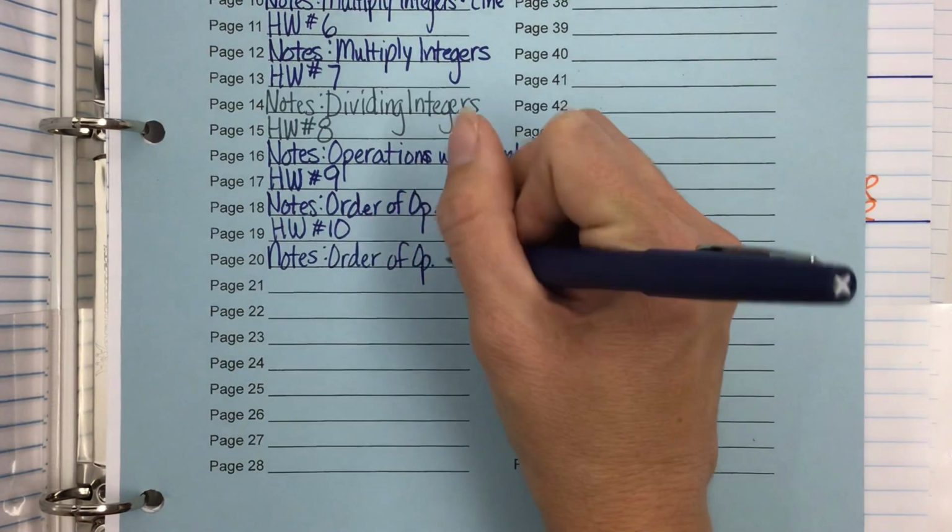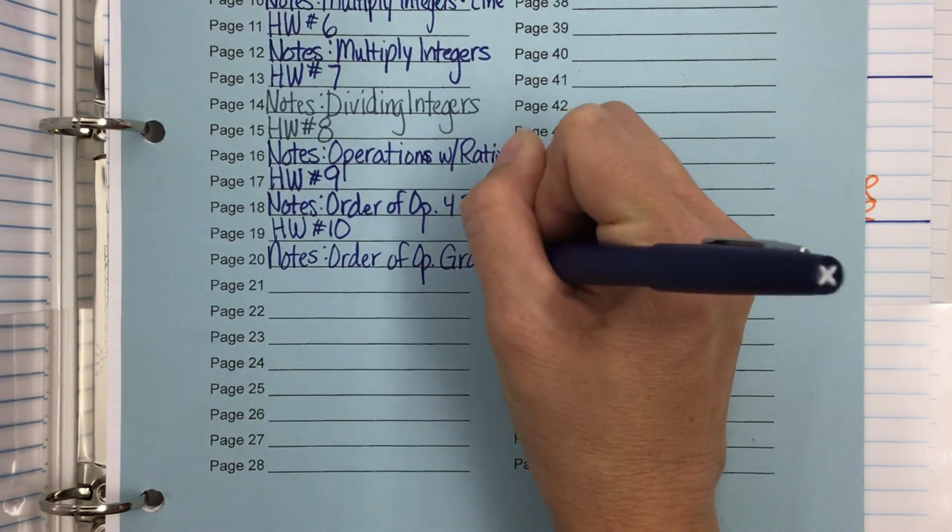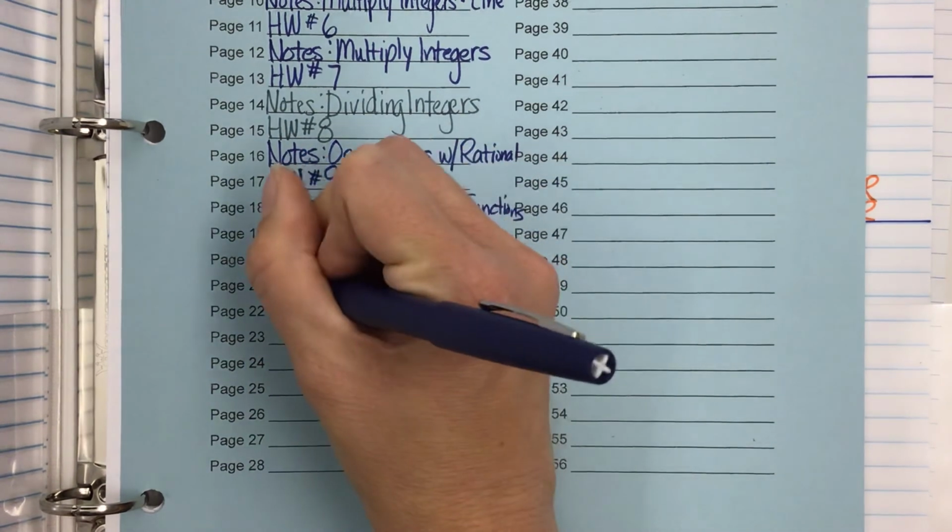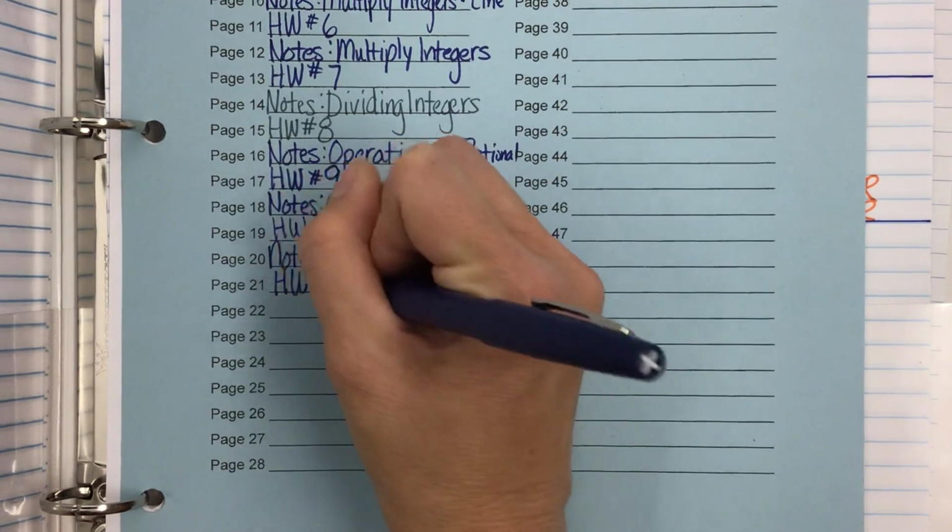So order of ops. Today we did grouping. Homework number 11.